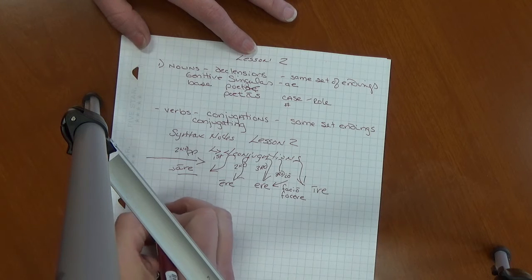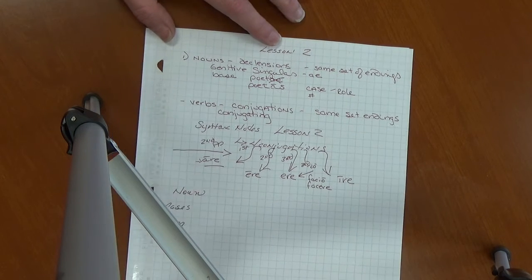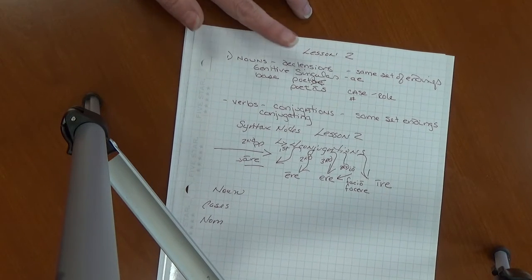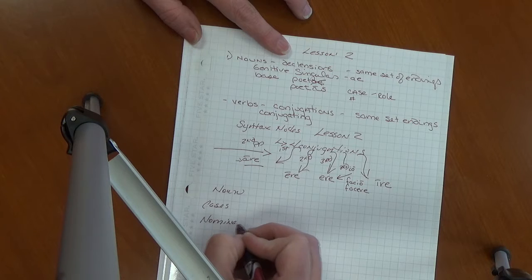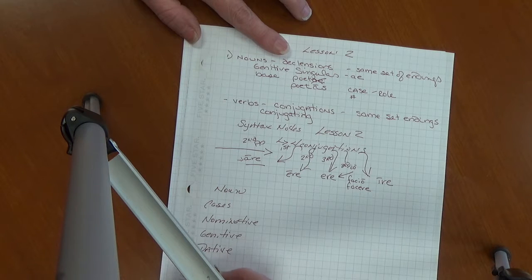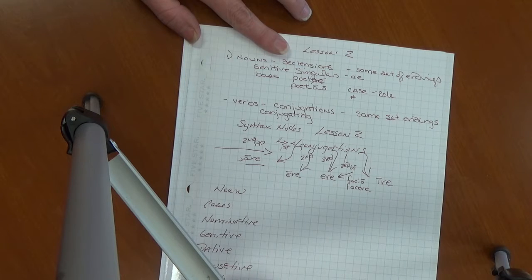Remember, our noun endings, we go through the cases. Nominative, let me make sure you can still see where I'm writing. There we go. Nominative, genitive, dative, accusative, ablative, and sometimes vocative.